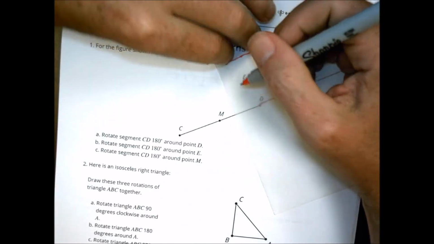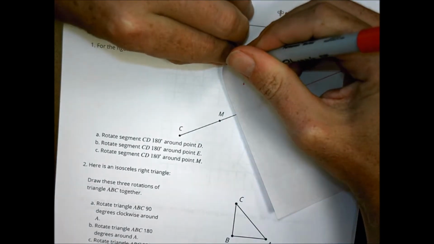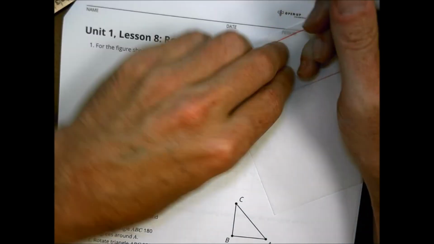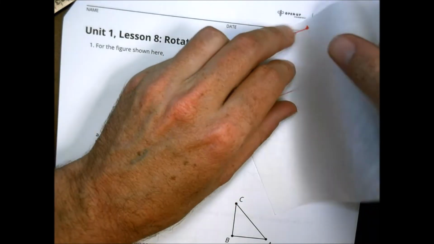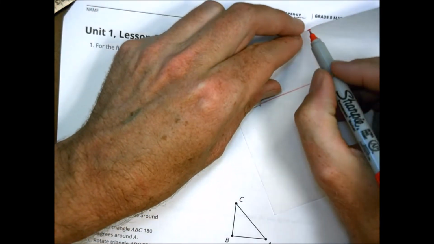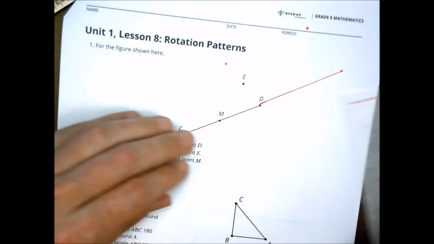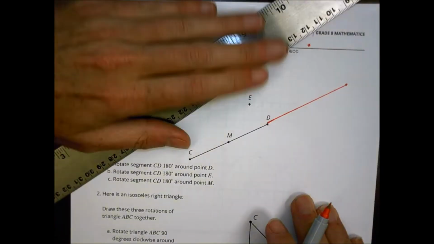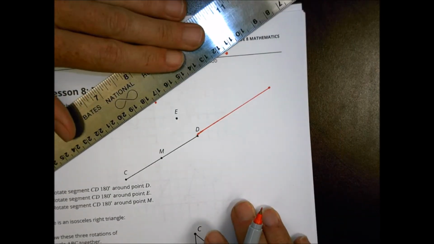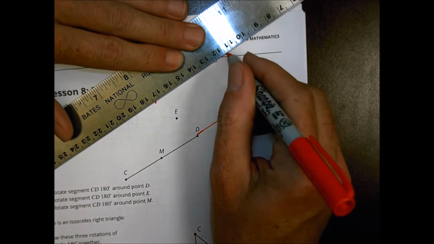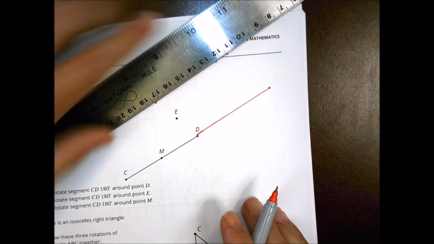It's always a little bit tricky. If you poke through, you can get a dot. And if I poke through, I can get a dot. And then I should be able to connect my dots. Connect my dots right here for the rotation around point E, that midpoint, so to speak.